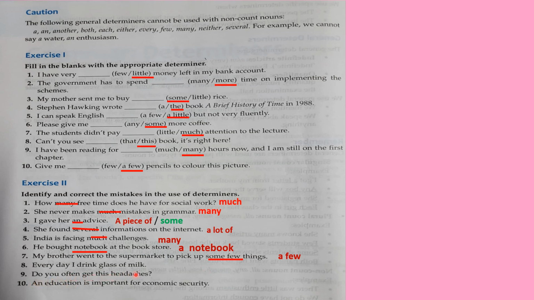Every day I drink glass of milk. Again, glass cannot be in isolation. We have to fix it with a glass. Do you often get this headaches? This is singular and headaches is plural. So the answer should be these. And education is important for economic security. So education is a non-count noun, it cannot take any determiner. So an is the error. Simply we can say education is important for economic security.